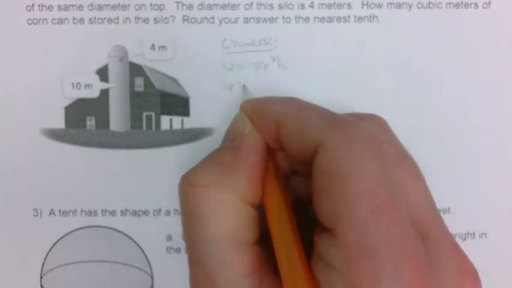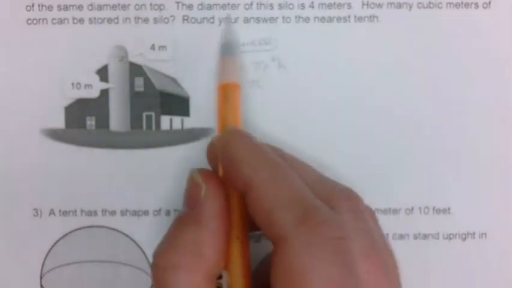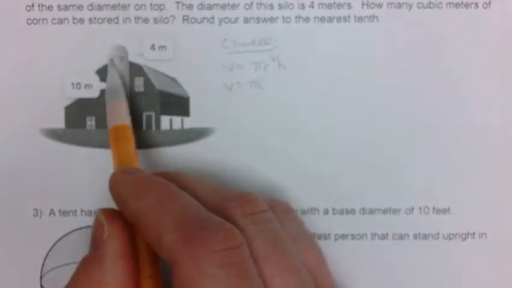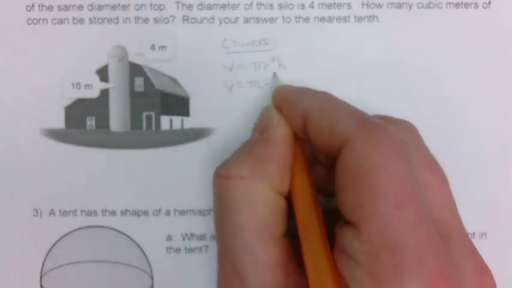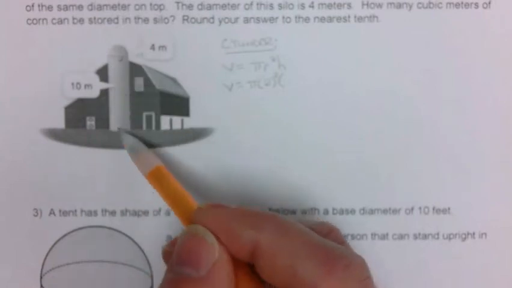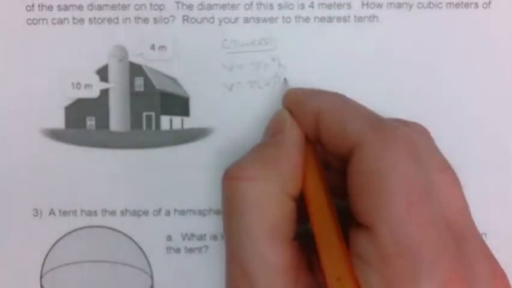times h. Okay, so I'm going to have pi times the radius squared. Well, the diameter is 4 meters. So that means that the radius would be half of that, or 2 meters. So we're going to have 2 squared times the height of the cylinder right here, which is 10 meters.